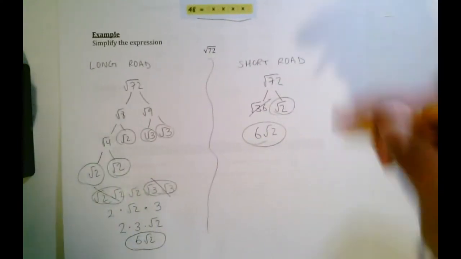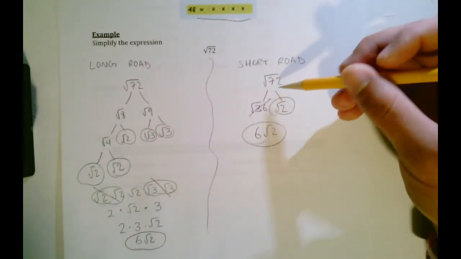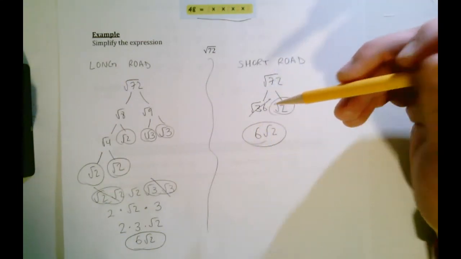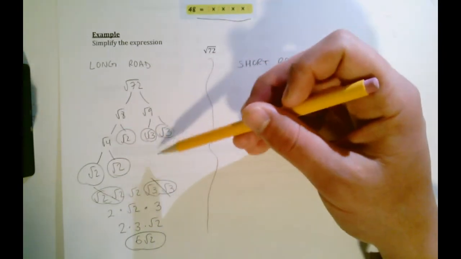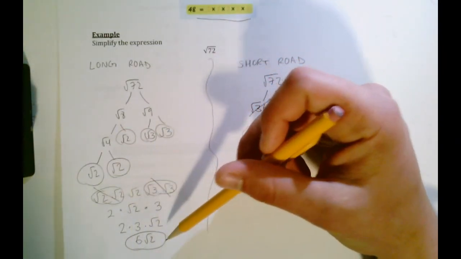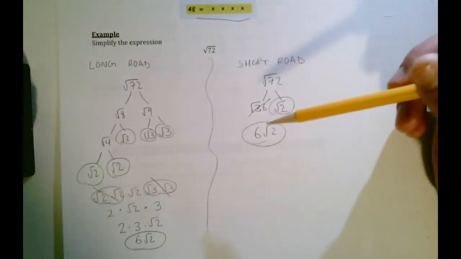Feel free to use any method. I would practice the number sense of taking the short road, because obviously you can see how much faster it is. It leads to fewer mistakes. But of course, if you need to prime factorize, write down everything with pairs, cut them out, and then multiply them. That for sure could work for the homework tonight.